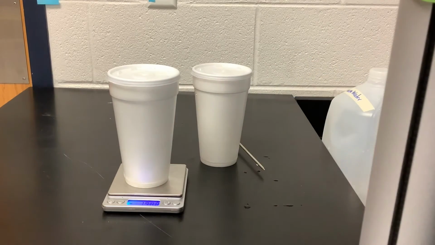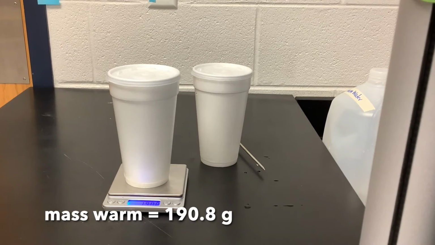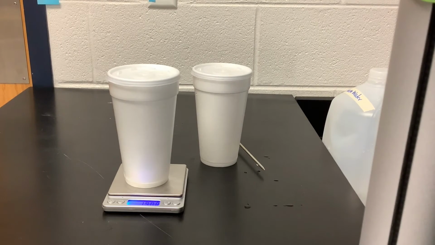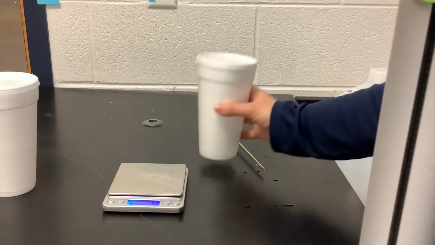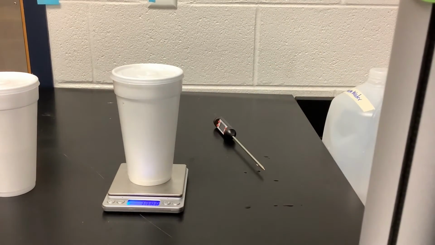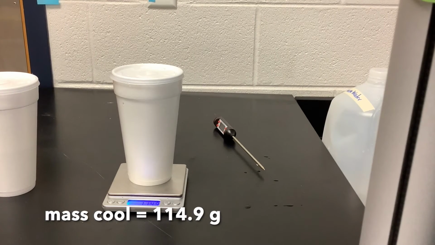The mass of our warmer water in condition number 3 is 190.8 grams. The mass of our cooler water is 114.9 grams.